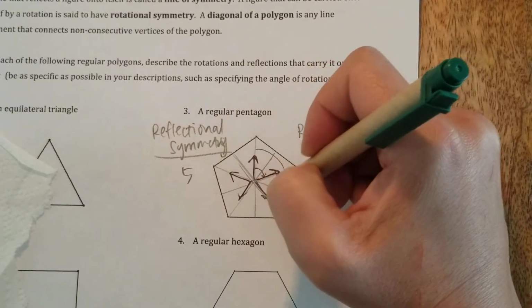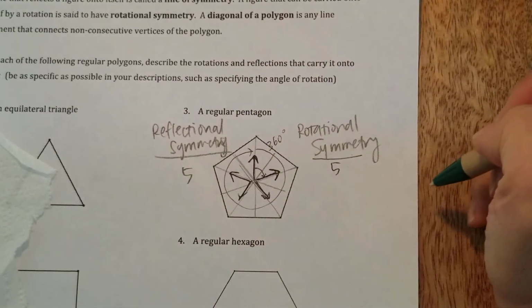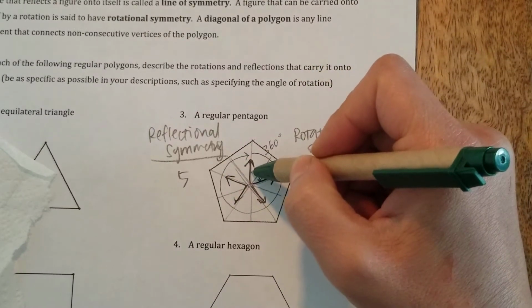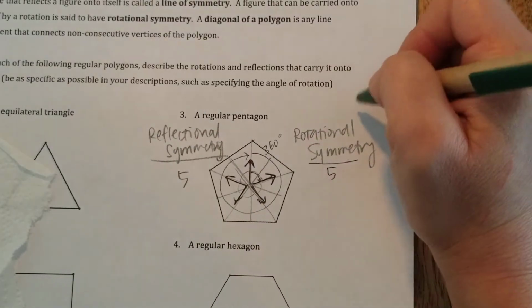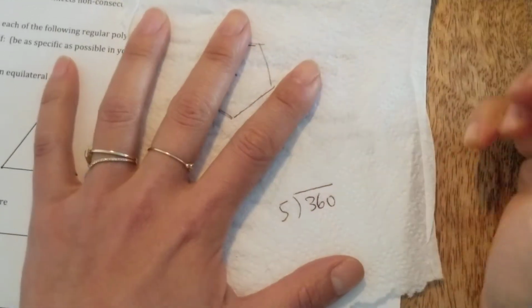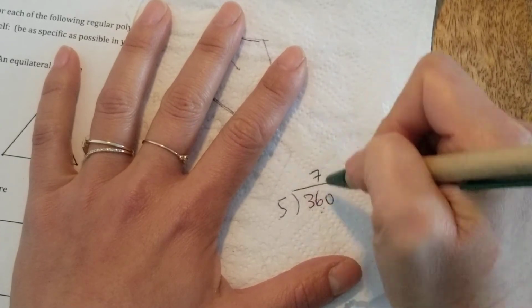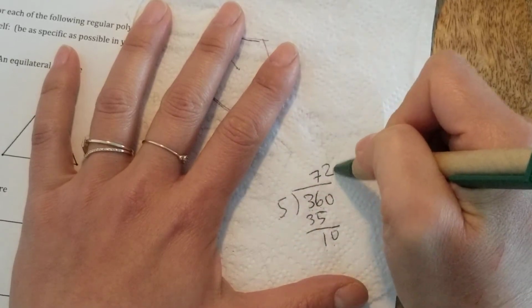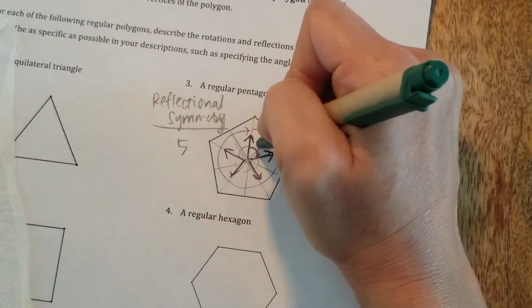If you can picture going all the way around the circle, all the way around the circle is 360 degrees, always. Now that 360 degrees has been evenly divided into 1, 2, 3, 4, 5 pieces. So that 360 degrees I have now divided into 5 equal pieces. So 5 goes into 36 7 times. I get 35, remainder of 1. 5 goes into 10 twice. Each angle of rotation is 72 degrees.